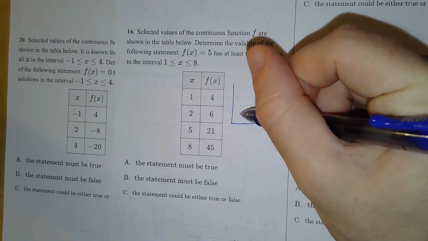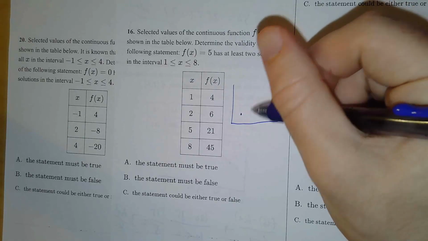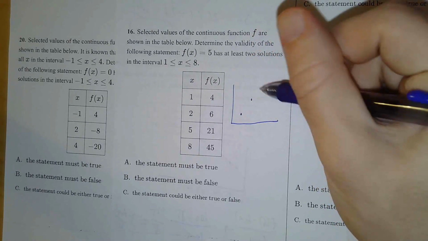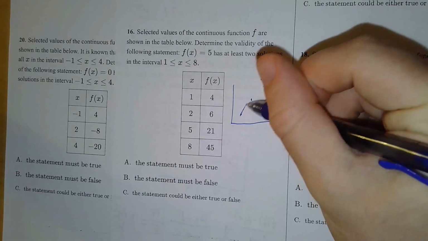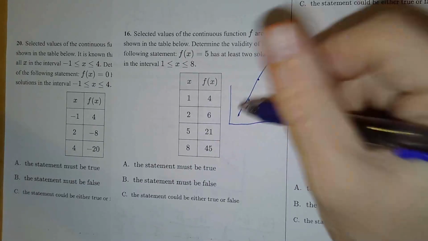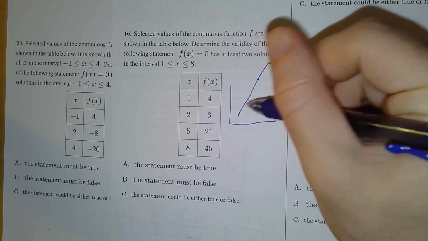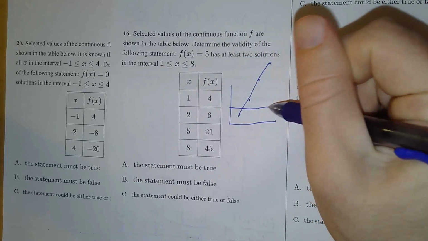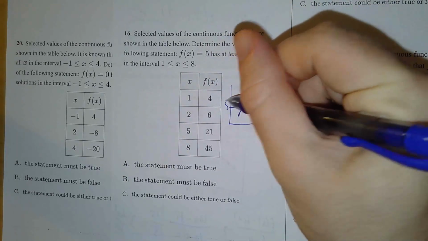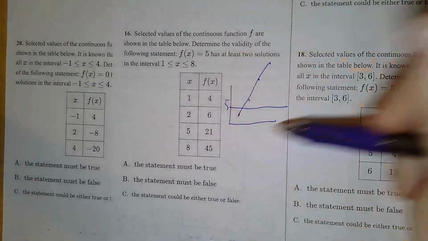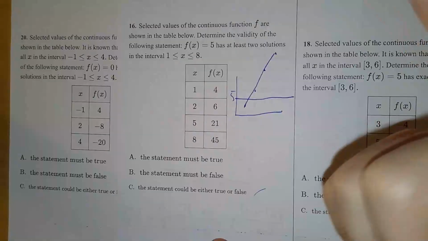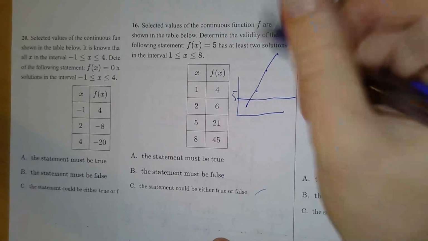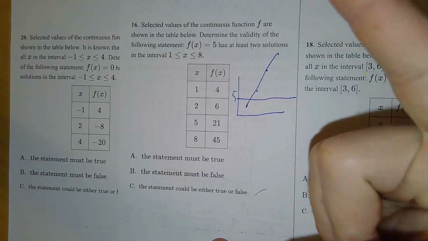So 1, 4, 2, 6, 5, 21, 8, 45. So if you were to connect these dots, you just get kind of a line going up or a curve going up. And if you think about where f of x equals 5, this is 5 right here. So right now, as it stands, this is guaranteed to cross one time. It's guaranteed. It has to happen one time, not twice. It has to happen once.